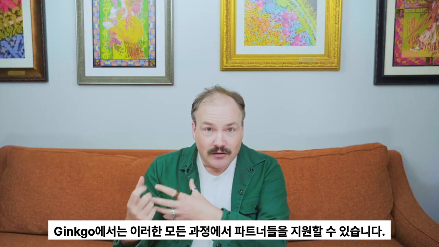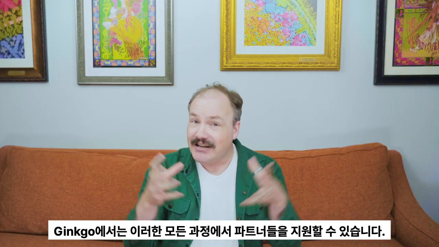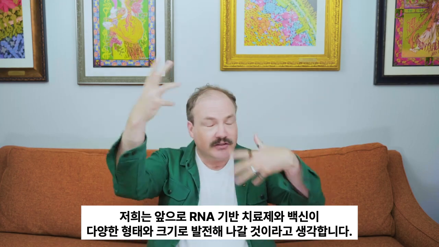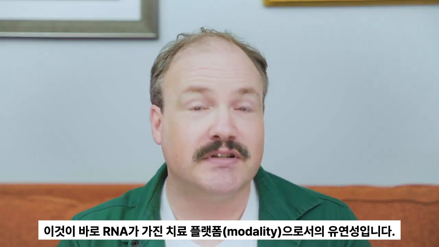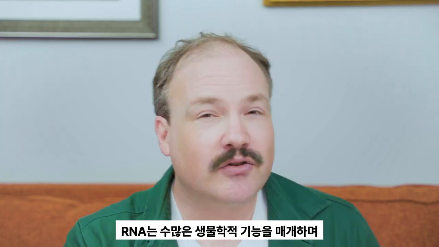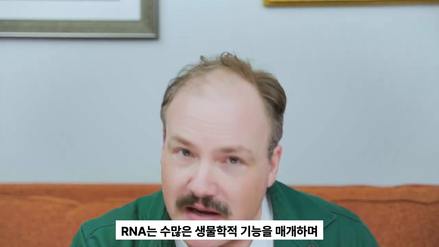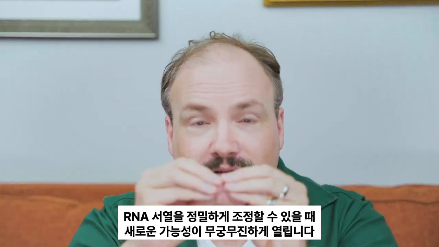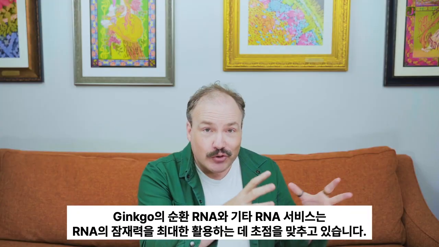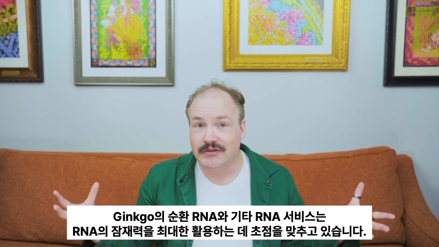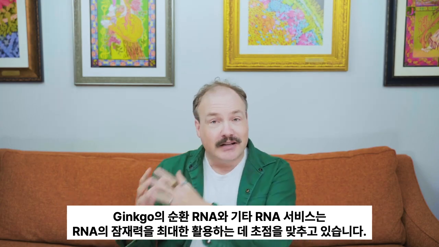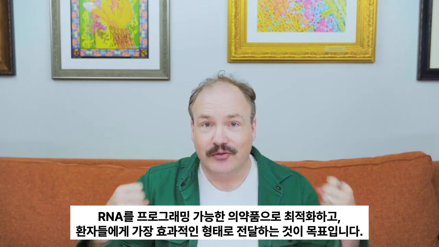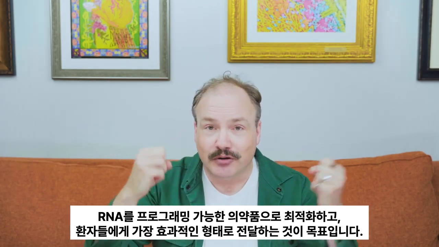At Ginkgo, we can do all those things for our partners, and I do think we're likely to see RNA for therapeutics and vaccines come in all different shapes and sizes. That's the versatility of RNA as a modality. There's so many different biological functions that are mediated by RNA, so many possibilities that open up when you can dial in that RNA sequence just right. Circular RNA and the other RNA services available at Ginkgo are about getting the most out of RNA as a programmable medicine, and then delivery in a format that does the most good for patients.